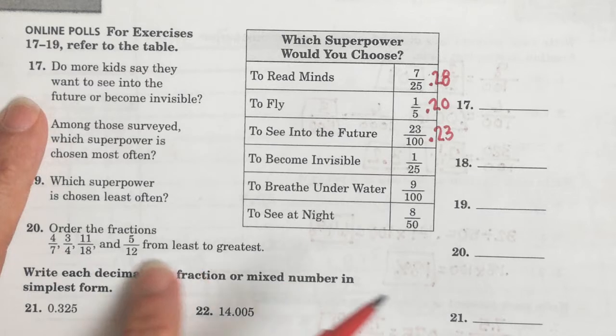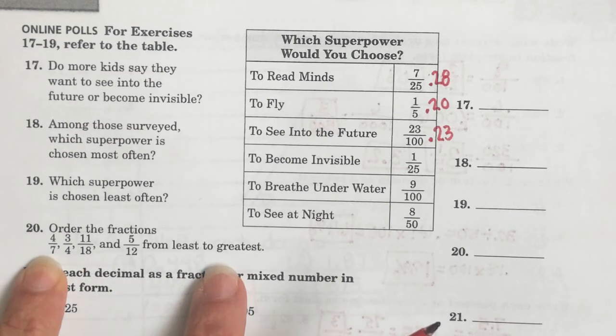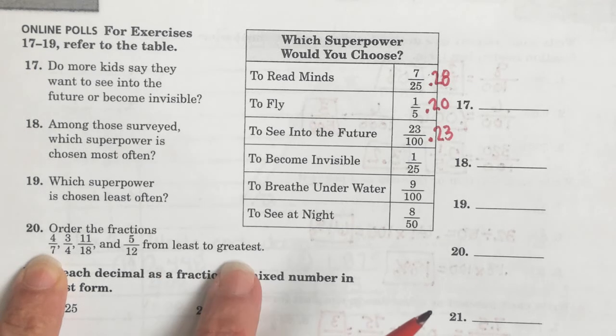Okay? Same thing with these on number 20. I would write them out as decimals. Then go back and put the fractions in order from least to greatest. Okay.